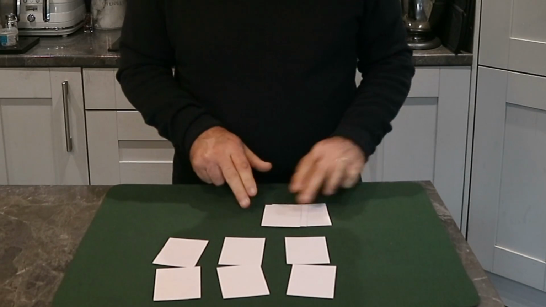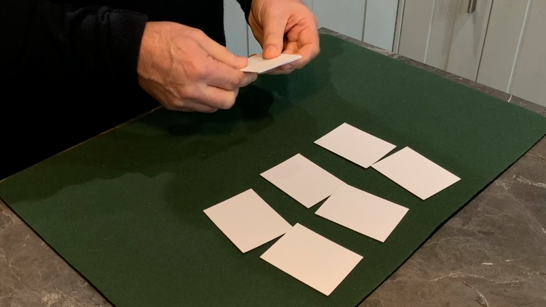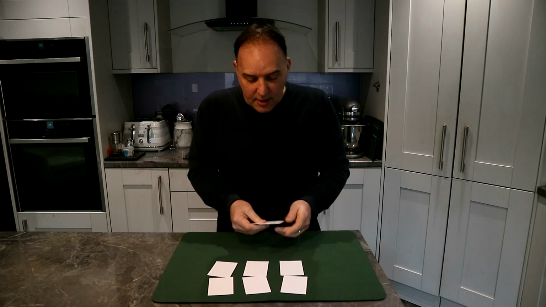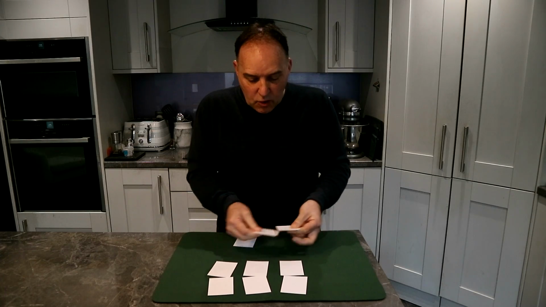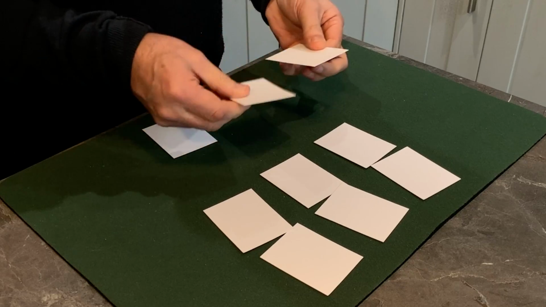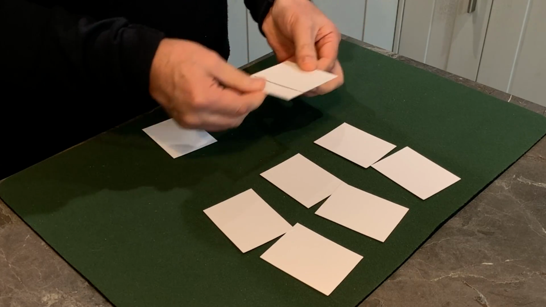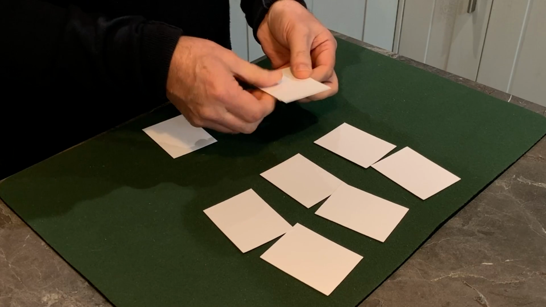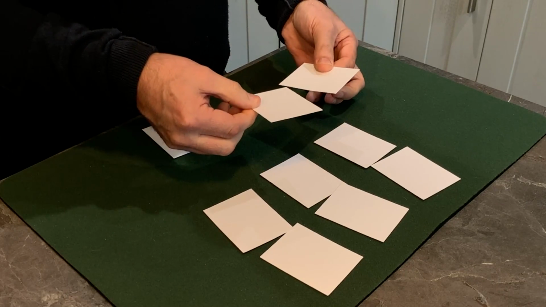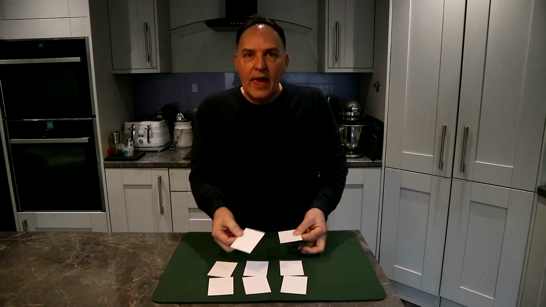Now that leaves us with just an odd number of cards here. So I tell you what I do. Let's just give you a choice of either one of these cards. So you've got a choice of this one or this one. It's up to you which one you choose, and it is a free choice. You want this one here.